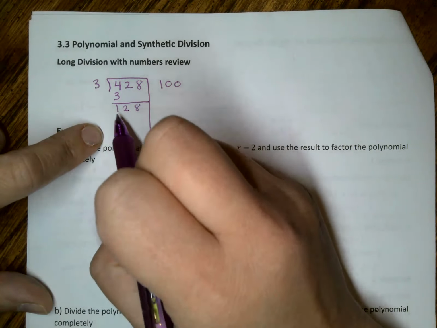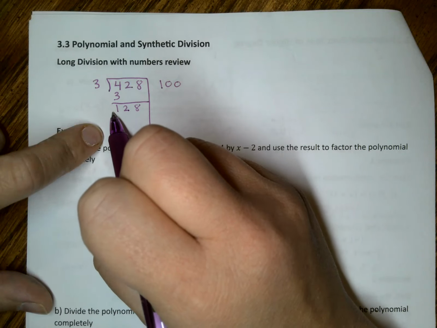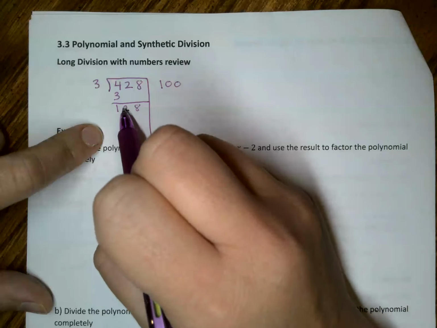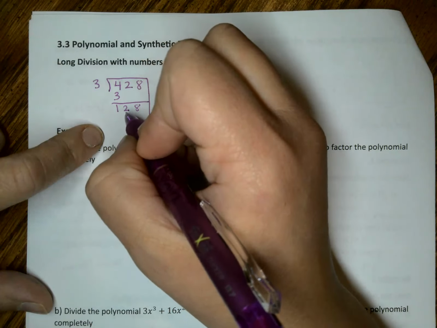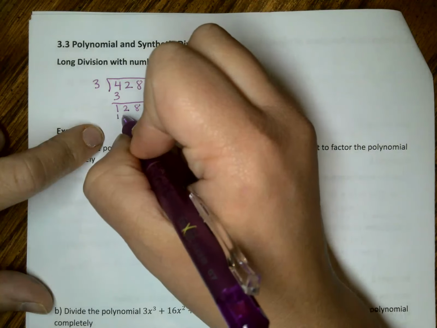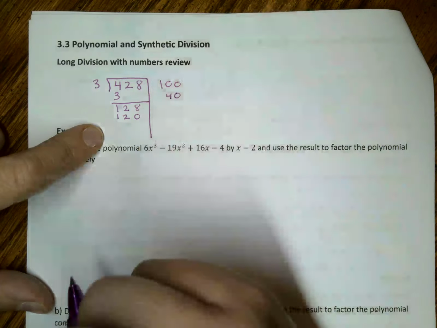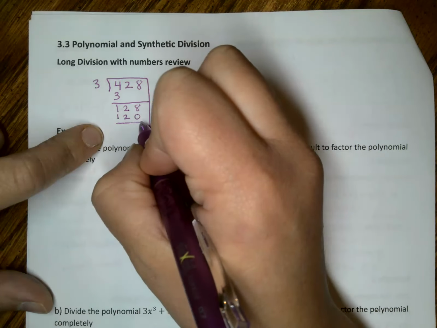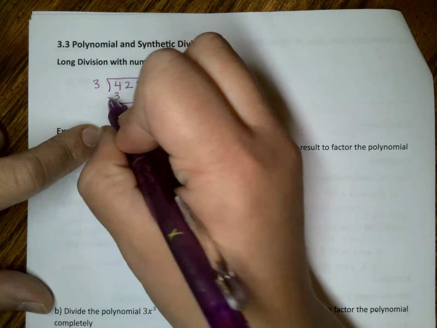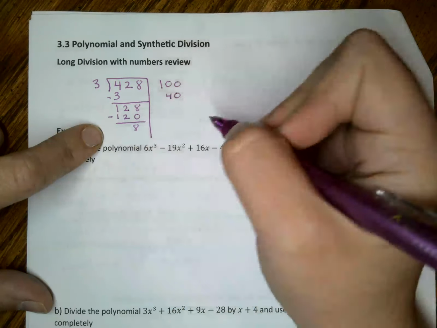Now I think, oh, now I can look at these first two, because 3 can't go into 1, but 3 can go into 12. That would be times 4. So 3 times 4, but now I'm adding 1, 0. So that would be that. Now what I have over, I always subtract these. What I have left over is this 8.